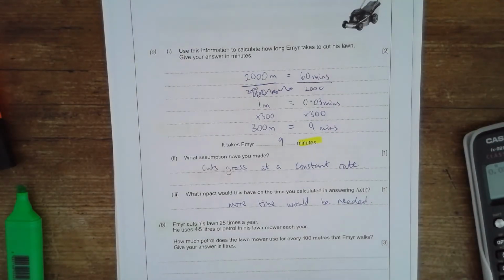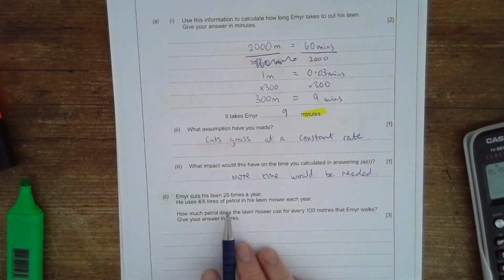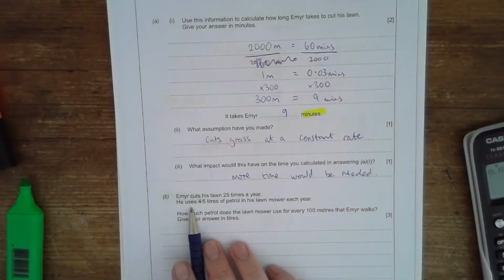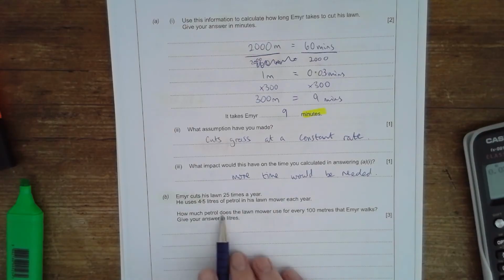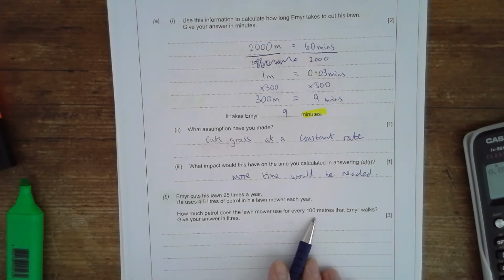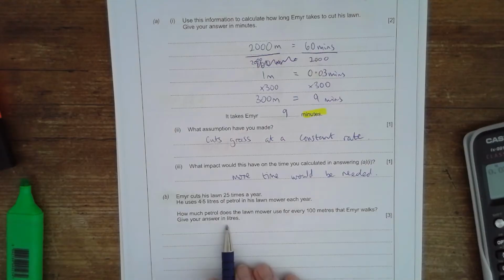Part B says, Emir cuts his lawn 25 times a year. He uses 4.5 litres of petrol for his lawnmower each year. How much petrol does his lawnmower use for every 100 metres that Emir walks? Give your answer in litres.